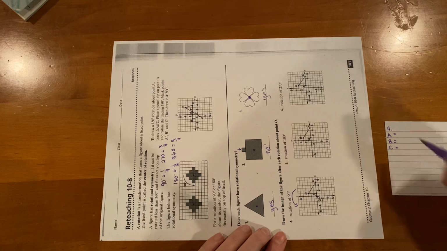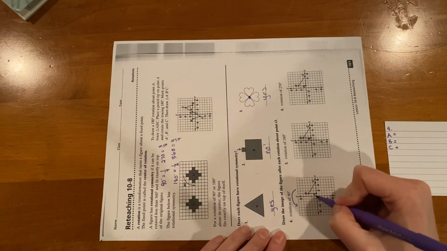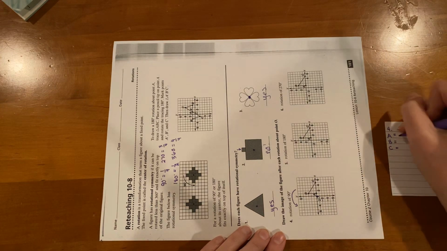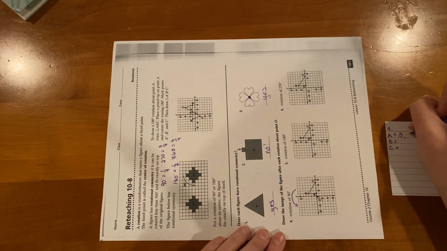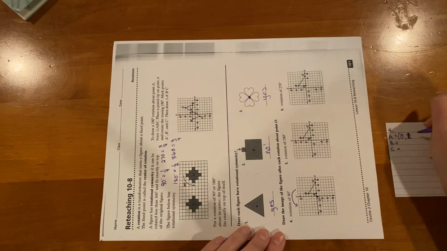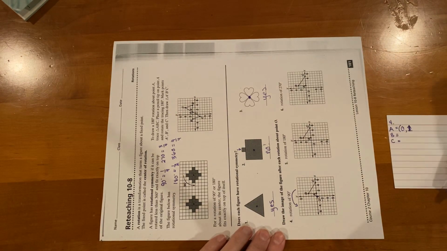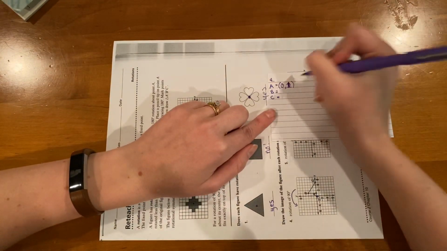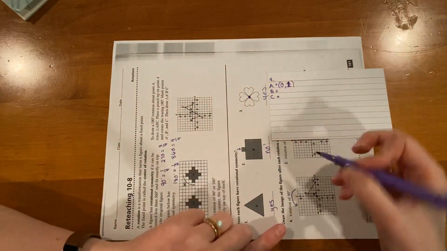This point for A will be my new point for A. So if I look, X is 0, Y is 1. So for A, the point is 0, 1. There we go. 0, 1. Now let's look for point B.